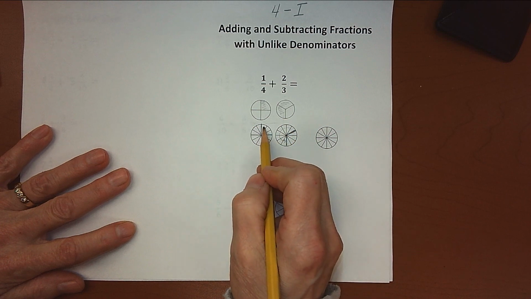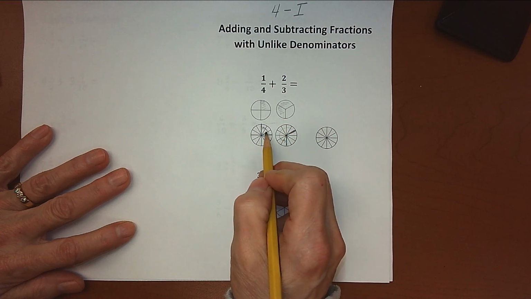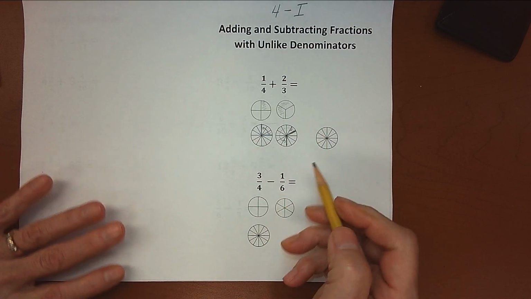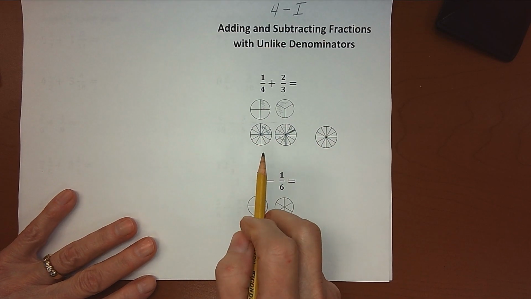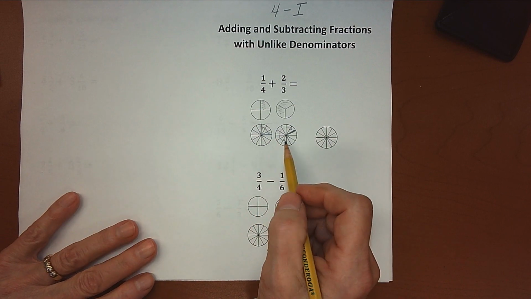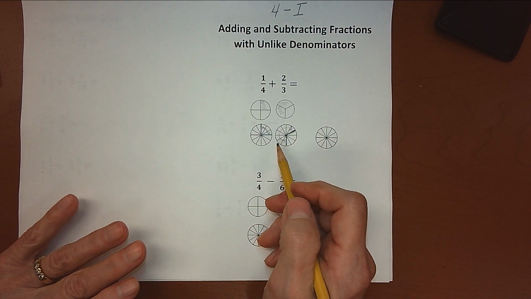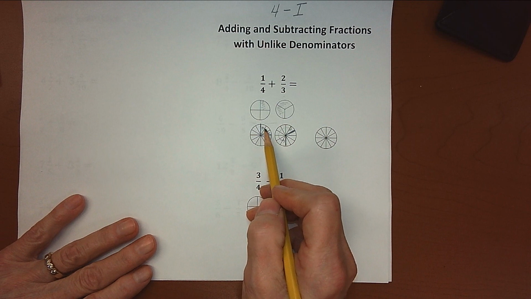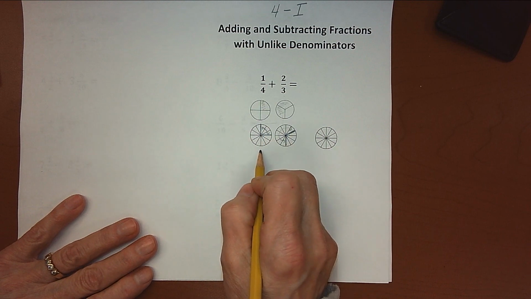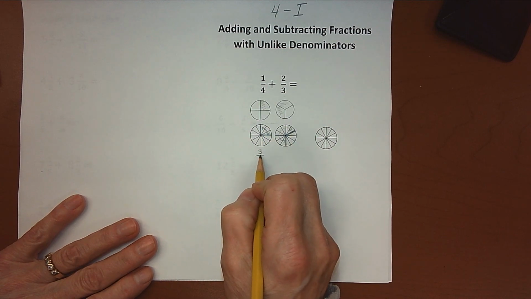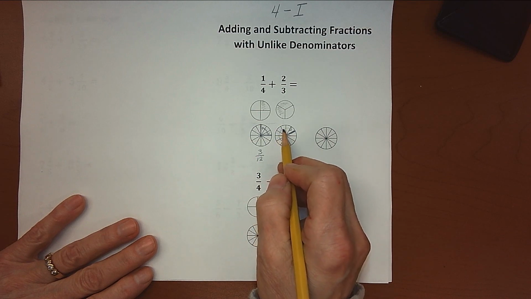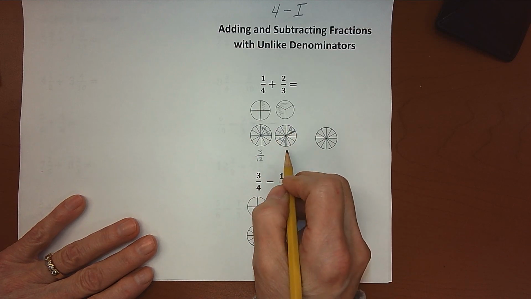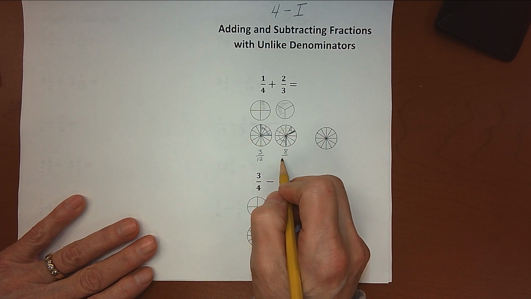Using that, and then using this, we can now add those two together and get an answer that would make sense for us. So we've got 1, 2, 3. We've got 3 out of 12 here, and we've got 1, 2, 3, 4, 5, 6, 7, 8. 8 out of 12 there.